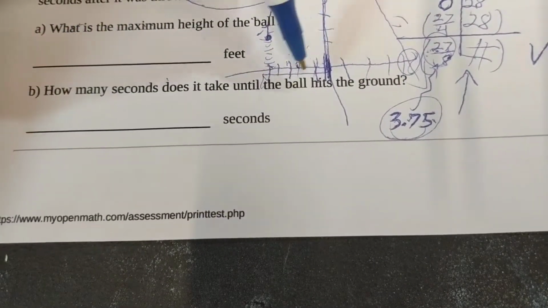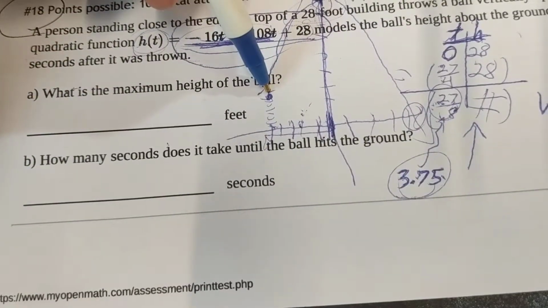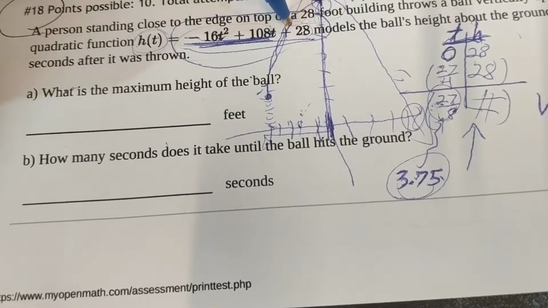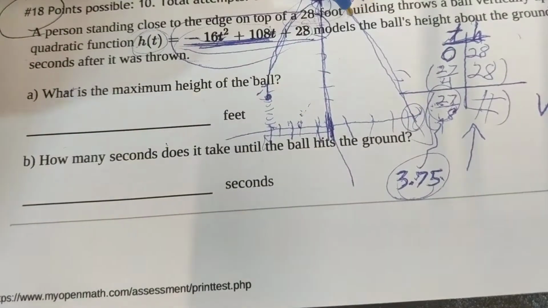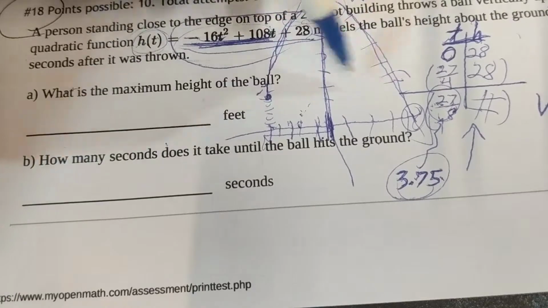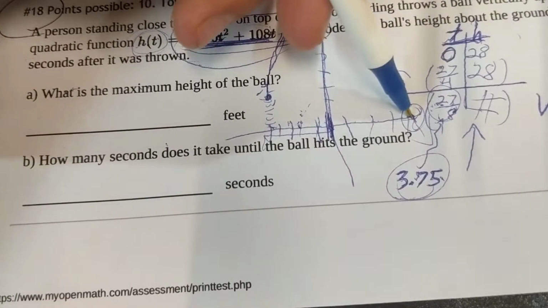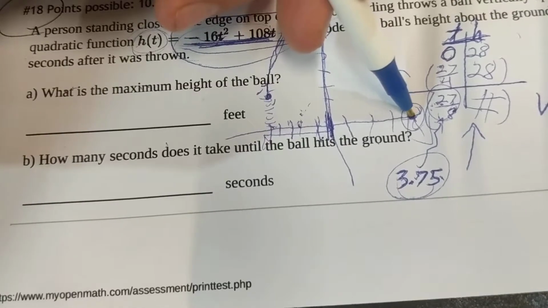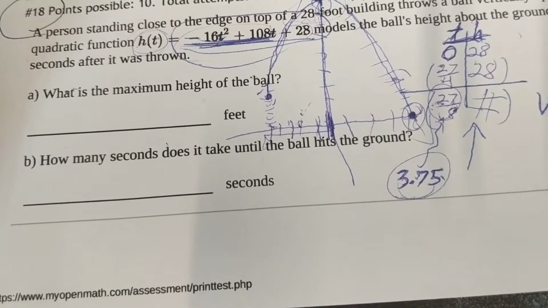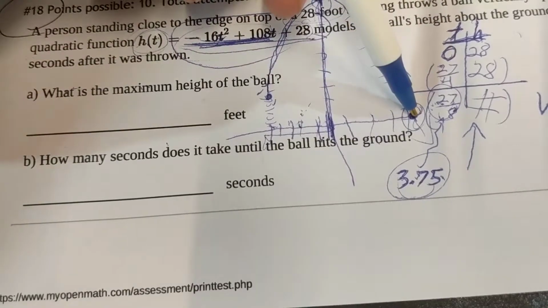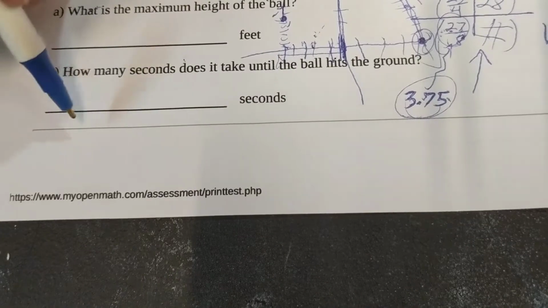Then it also asks how many seconds until it hits the ground. And remember, hitting the ground is a height thing as well. It just means that it started at 28 feet high, it went up for a while, and then it came back down until the height was getting down further. At some point it hit 28 feet again, and it would go further down until it hit the ground. And that ground there is a height of 0, because now the height has gone all the way down till it's got no more height.